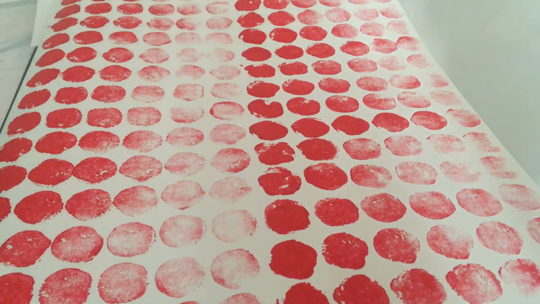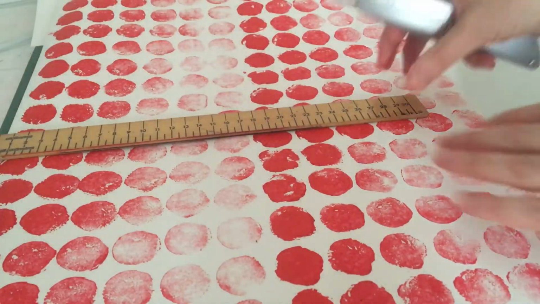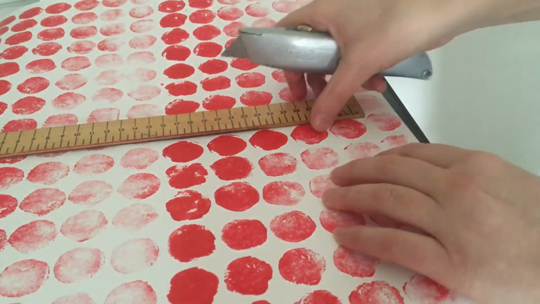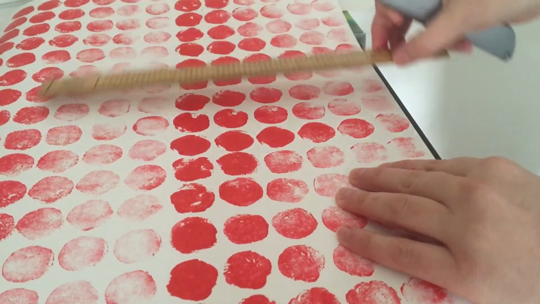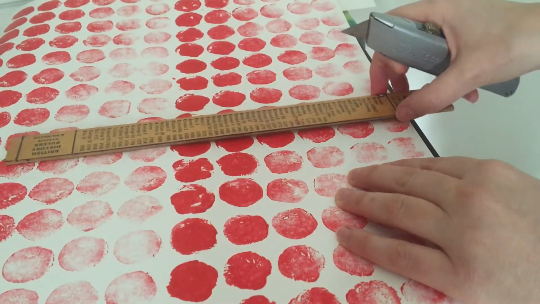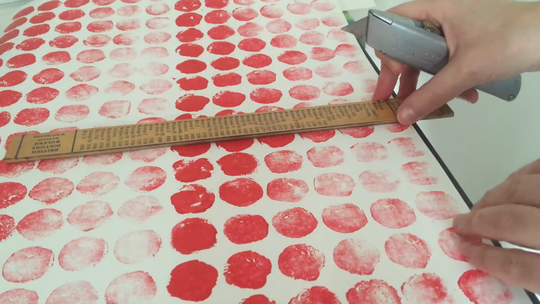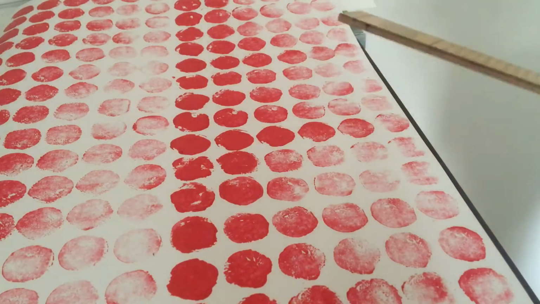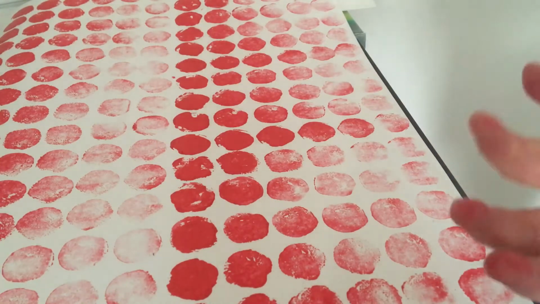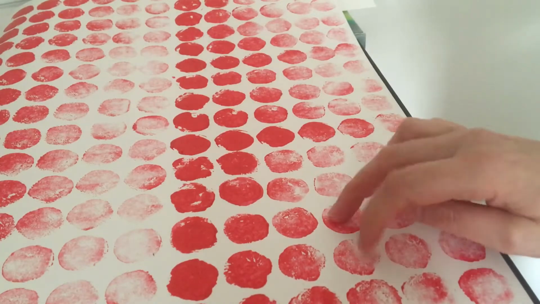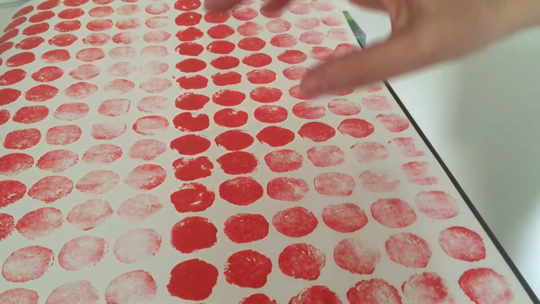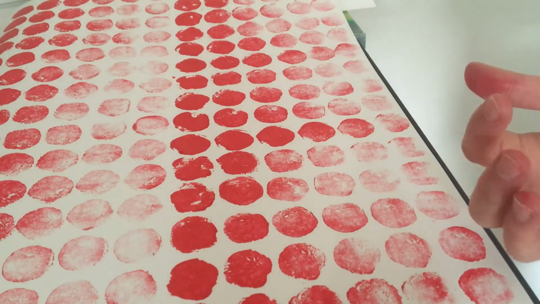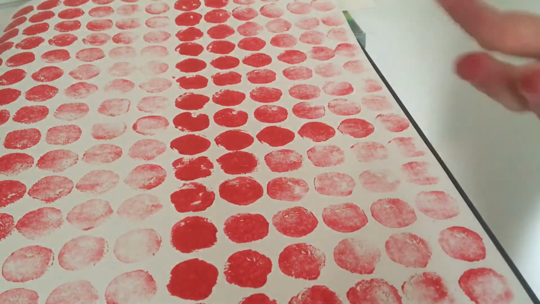So, my ruler and craft knife, making sure I'm on the cutting board, of course. Now the thing that's nice about this sheet is the size of it. One of the things we need to consider when we're thinking about form is the scale of your print. So by cutting this, I'm going to be making it a lot smaller, and that's going to change the dynamic of the print.